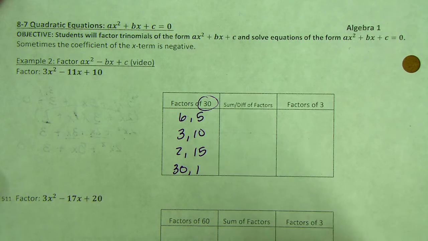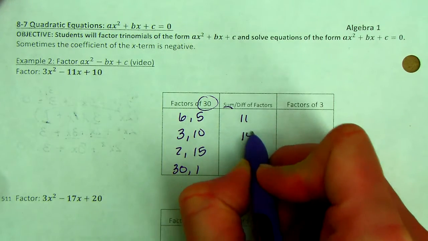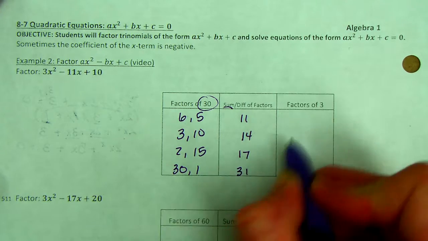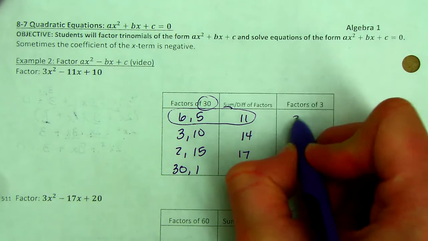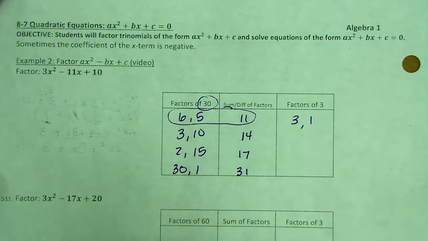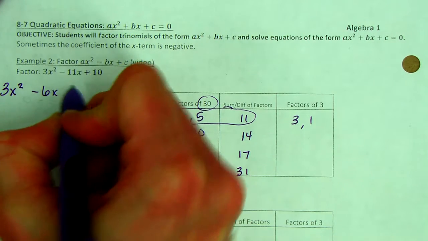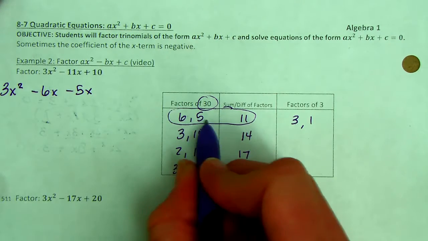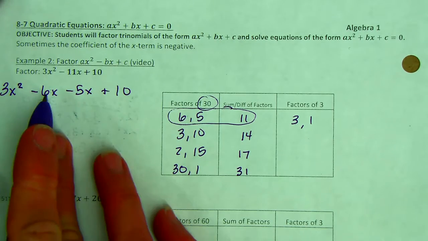So we are looking for the sum. So we got 11, we've got 14, we've got 17, we got 31. Well, here we go. It's going to be those two, and factors of 3 are 3 and 1. So if I'm going to do this, I probably want to pair my 6 with the 3, and I'll show you what I mean. So I got a 3x squared minus a 6x minus a 5x, because those are my two that equal 30, and negative 11 plus 10. I put the 6 with the 3 because now I can group them and take out a 3x.